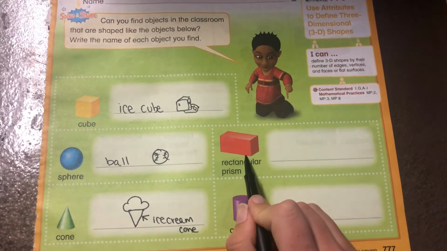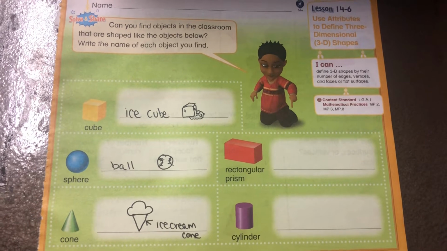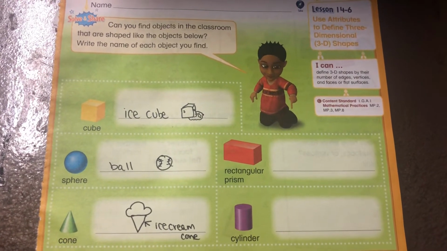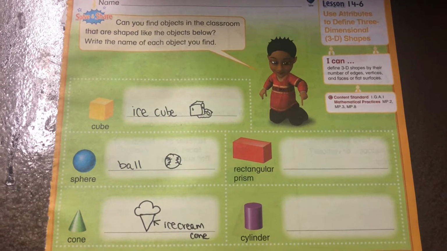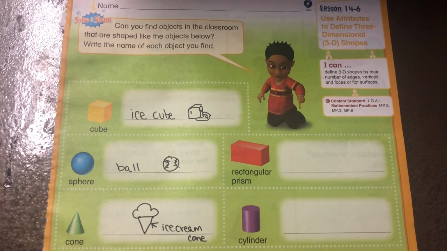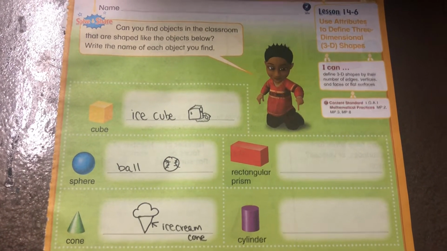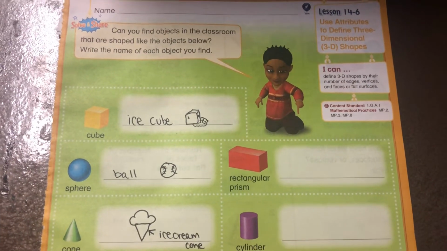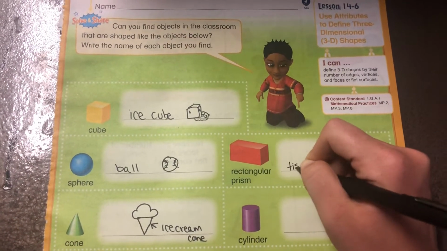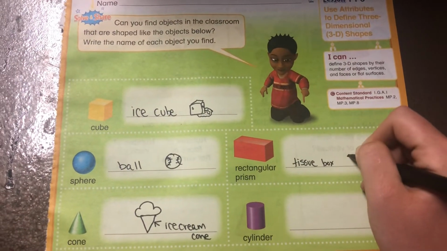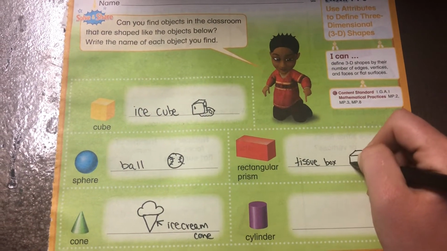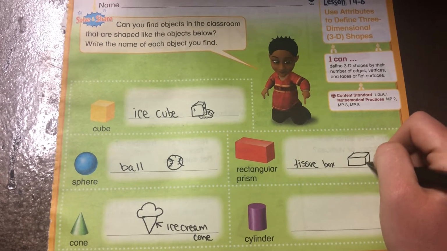A rectangular prism. Rectangular prism at home. That could also be a tissue box. That could be a toolkit that your parents might have. I'm going to use tissue box. I'm going to draw a little tissue box.